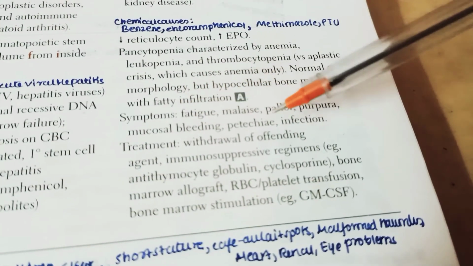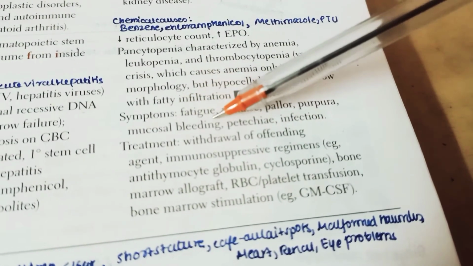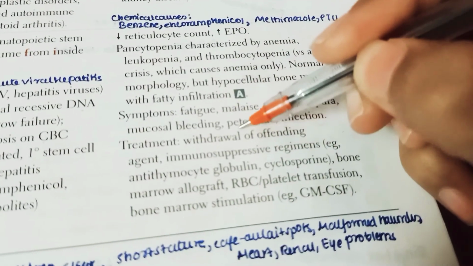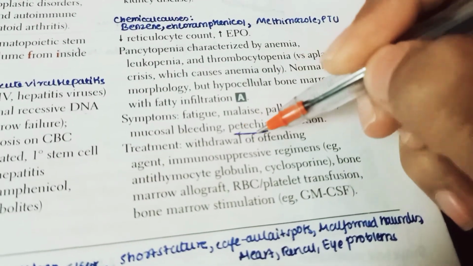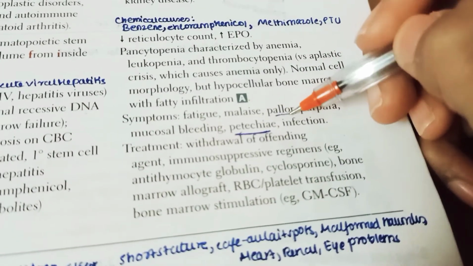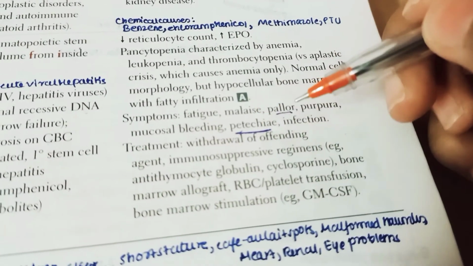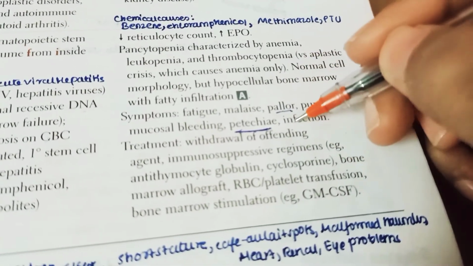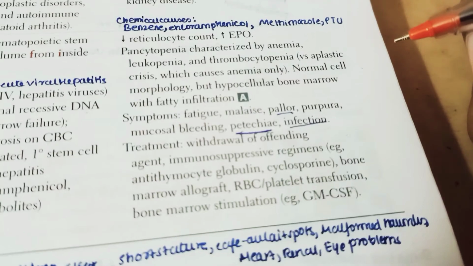And the symptoms are fatigue, malaise, pallor, purpura, mucosal bleeding, petechiae, infection. So always one key point is, whenever there is petechiae, you can say there is a platelet defect. Okay, and whenever there is pallor, you can say anemia, that is RBCs are low. Whenever petechiae, you can say platelets are low. Whenever there is infection, you can say WBCs are low.